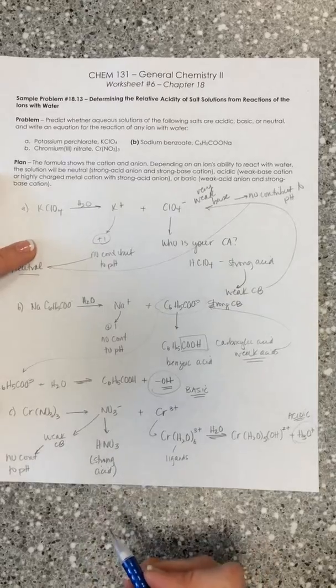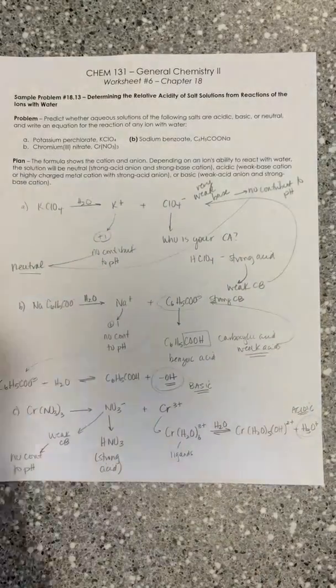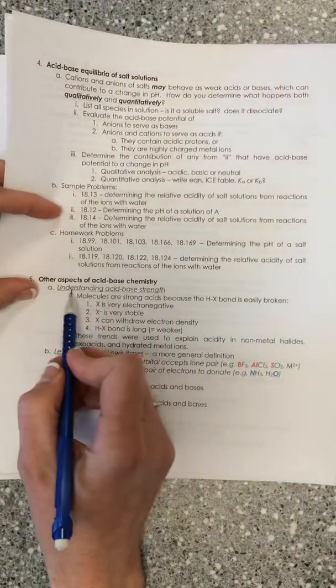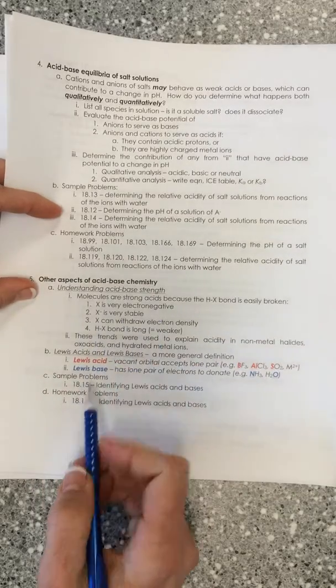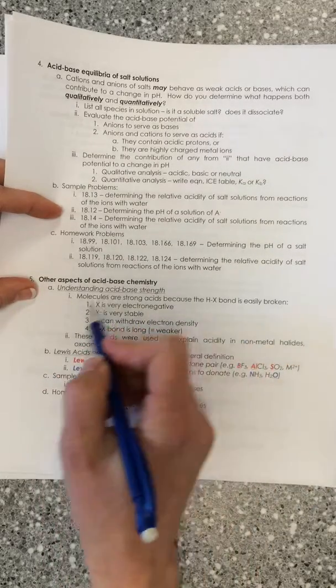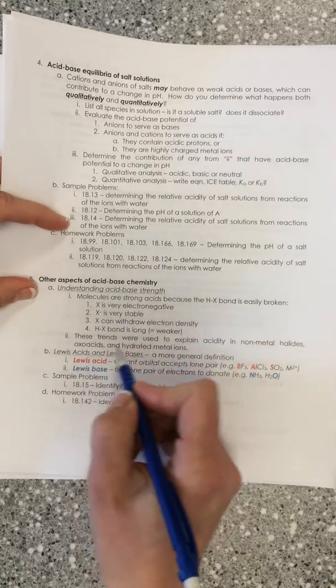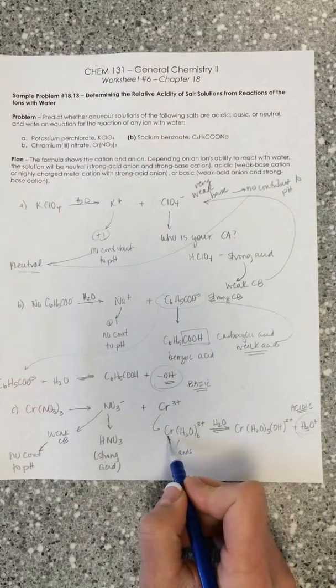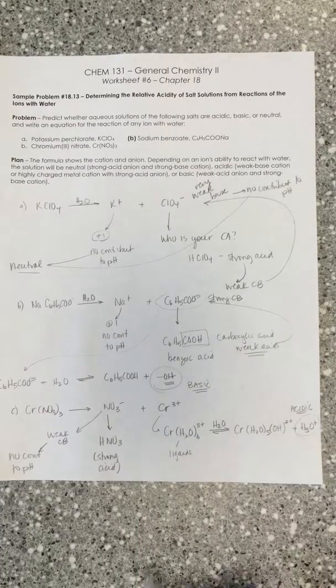When we move on a little bit, we look at one of our last aspects here, and we think about understanding acid-base strength. We don't really have a sample problem that does this, but look back in your notes and understand why water that's complexed to a metal gets to let go of its proton and contribute to acidity.